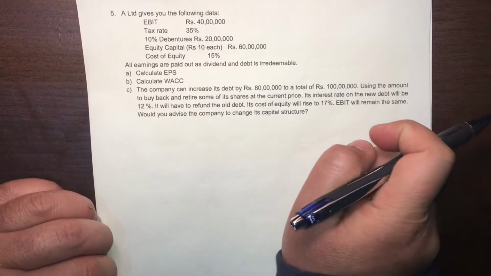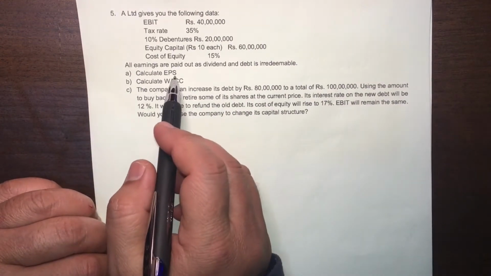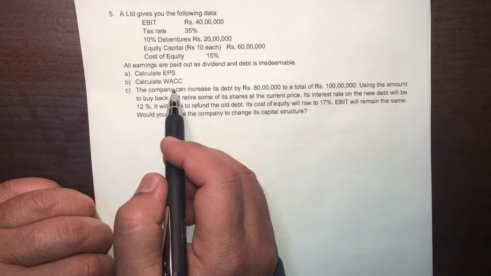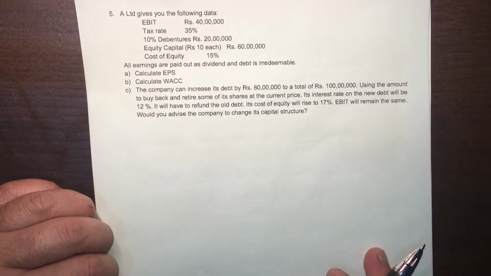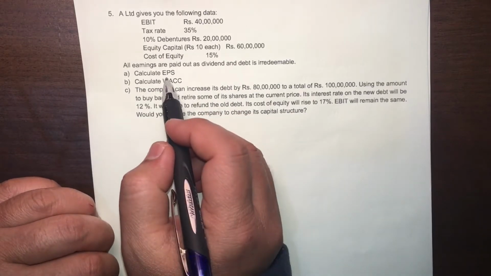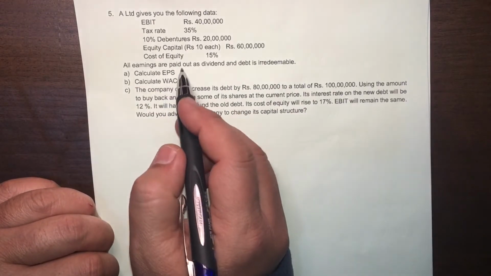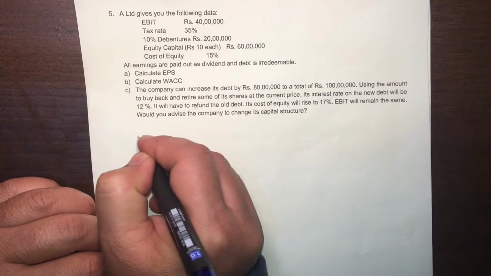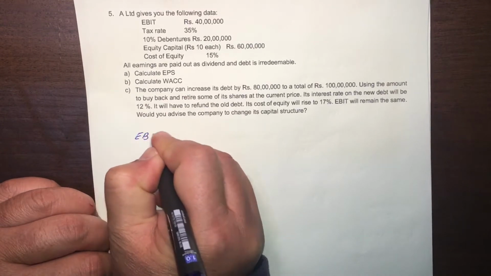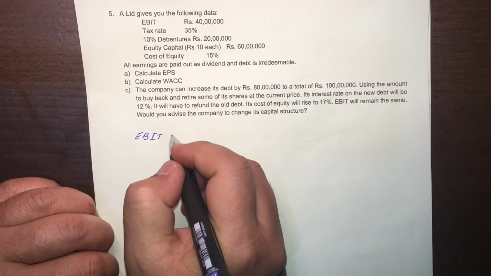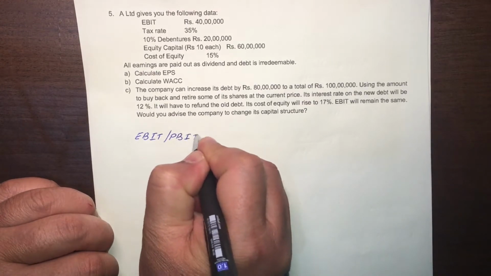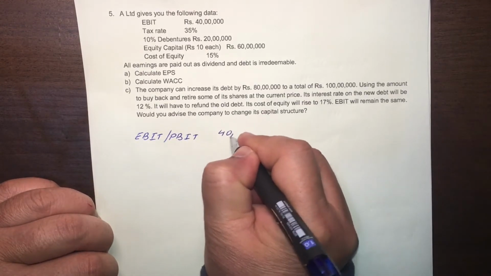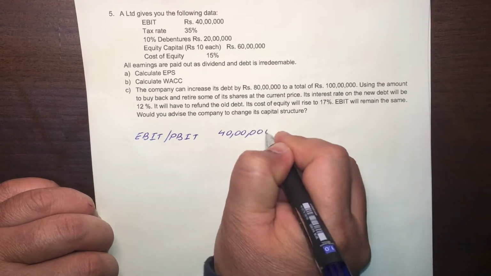So, first of all, we'll have to find out what is EPS, earnings per share, and we have to calculate the weighted average cost of capital. So let's do it. So how will you find out EPS? All right, now EBIT is given, earnings before interest and taxes. Now EBIT is also PBIT, profit before interest and tax. All right, that is 40 lakhs.